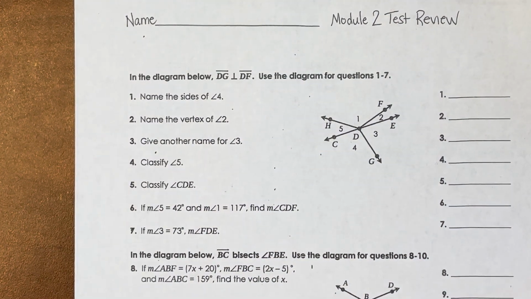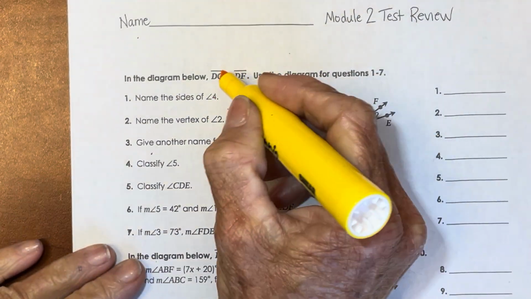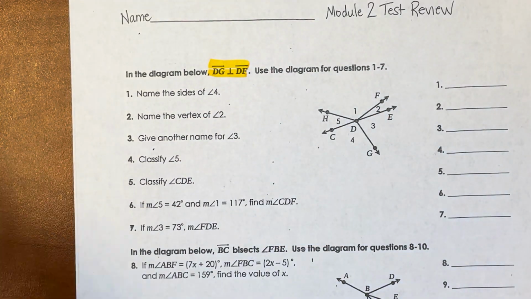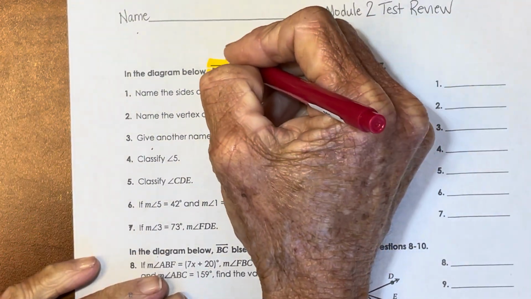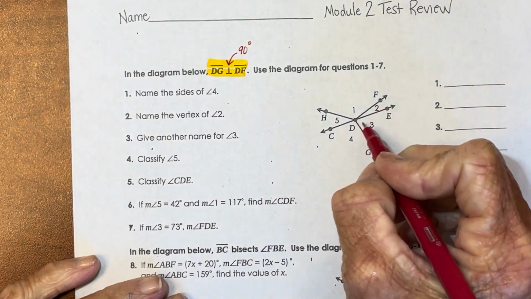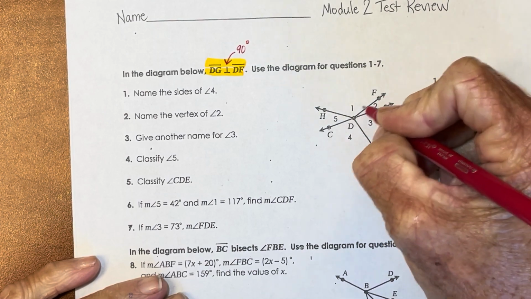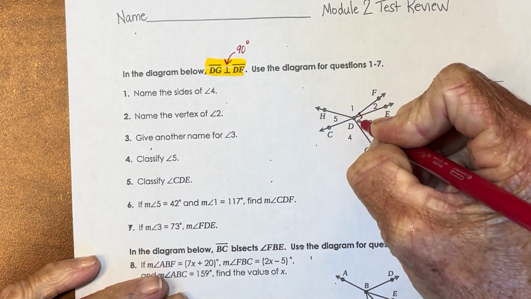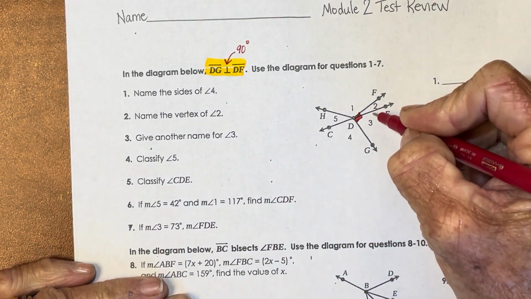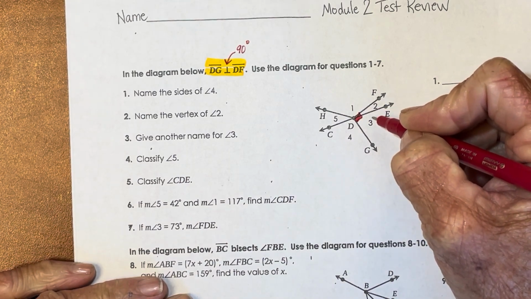Right, we're looking at this diagram, and notice that we've been told that ray DG and segment DF are perpendicular. So perpendicular segments form a right angle. So ray DG is perpendicular with segment DF. That means this is going to be a right angle. Because of that, we'll know that angles 2 and 3 are complementary. They'll add up to 90 degrees. So keep that in mind.